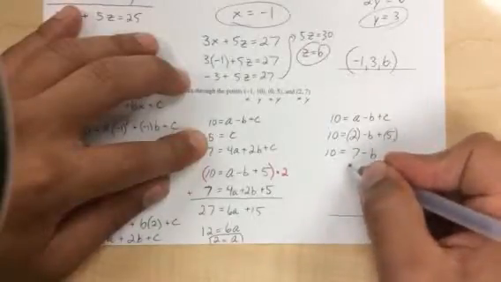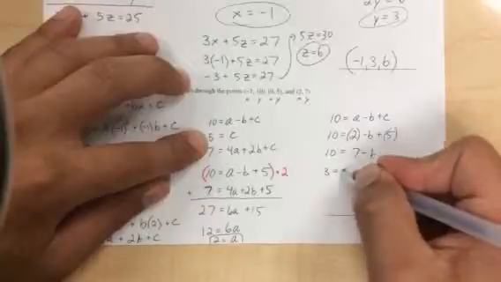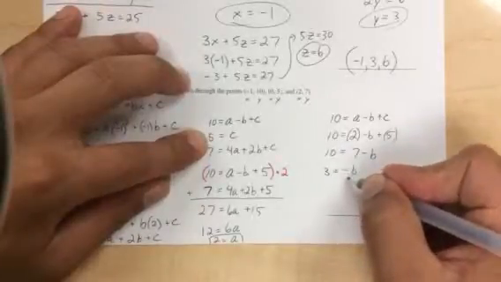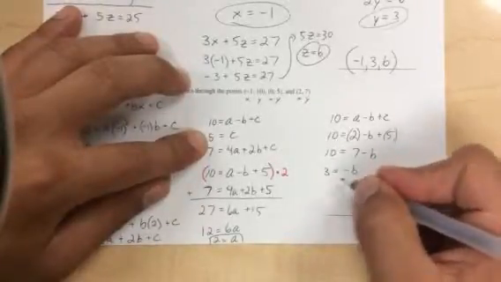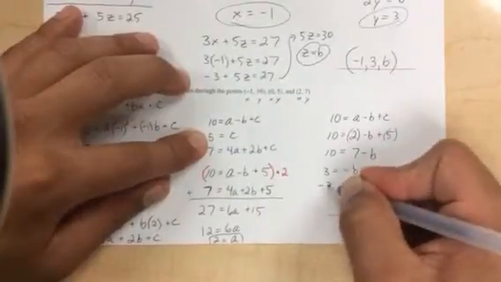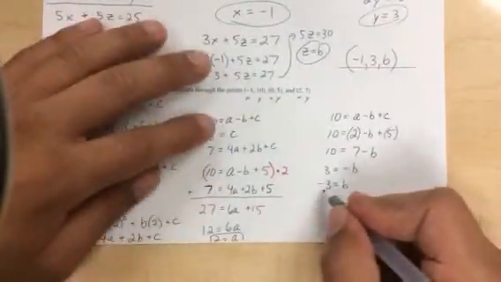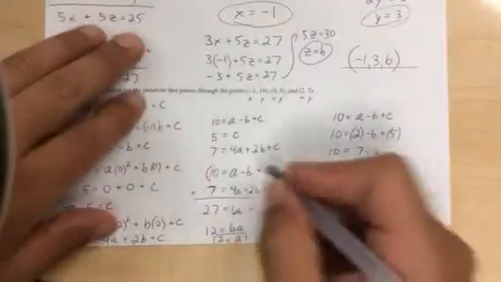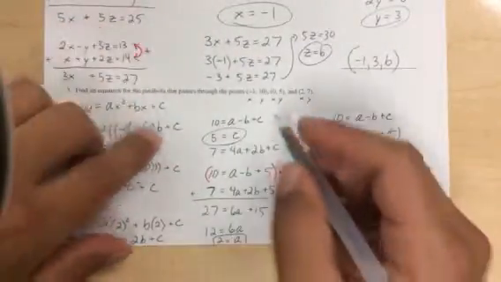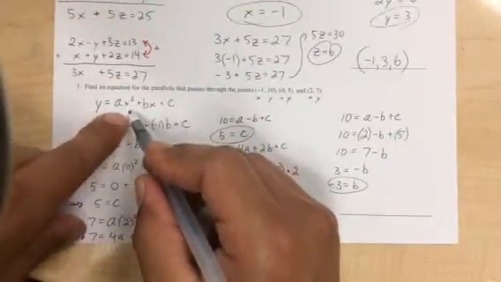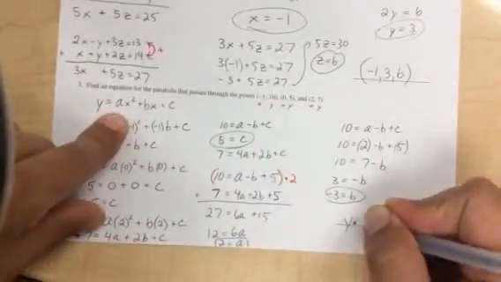Now I subtract 7 from both sides, so I get 3. And then divide by -1 or multiply by -1. Either way, b is going to be -3. So now that I have my b, my a, and my c, I can plug them back into my equation over here, and I can find my equation.